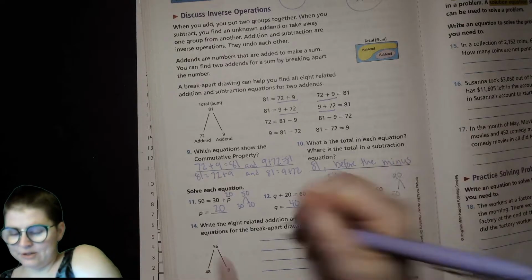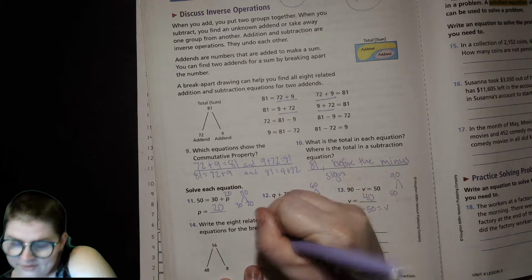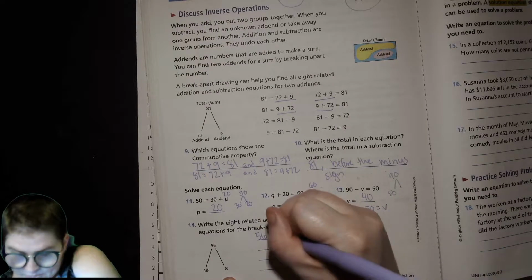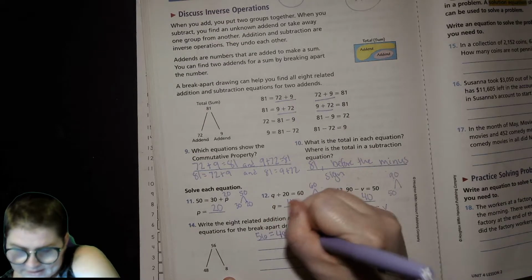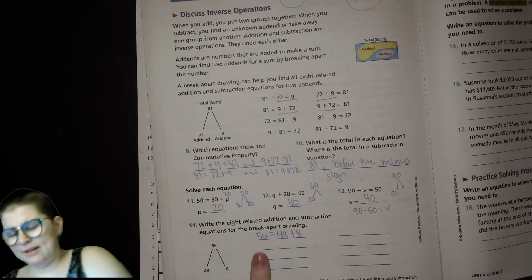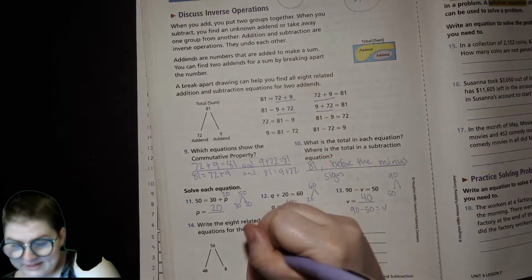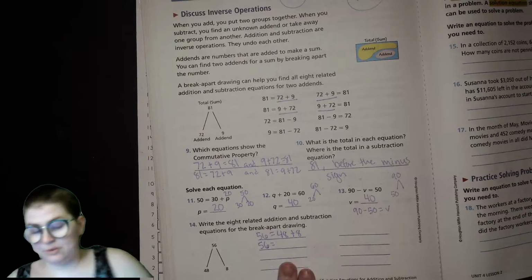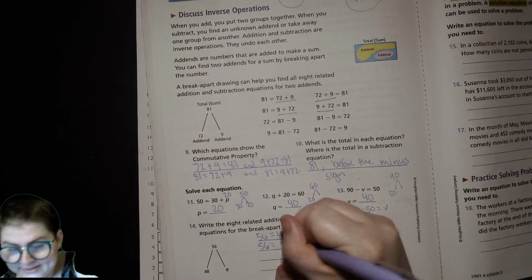Okay? So our total here, 56. And then we'll do 48 plus 8. So 56 equals 48 plus 8. Then we're going to keep following this pattern, 56. And now the only thing we're going to change is the order of those partners. So we're going to do 8 plus 48.